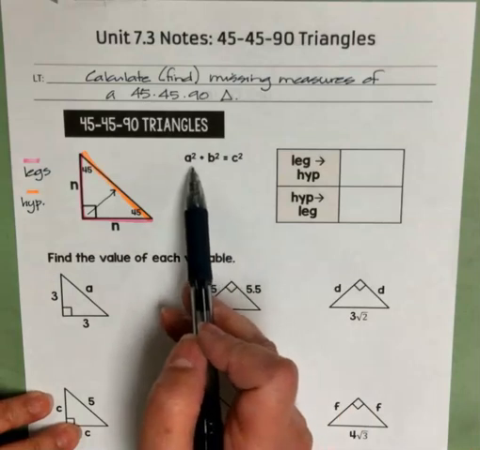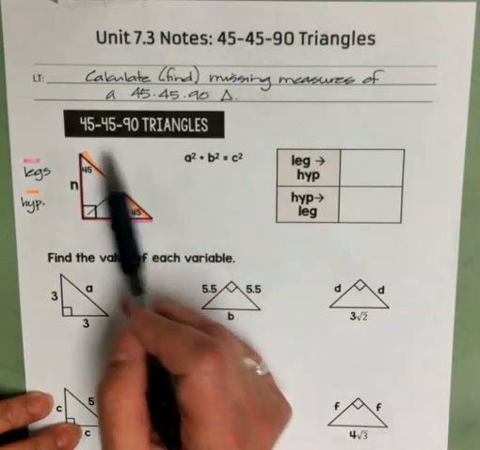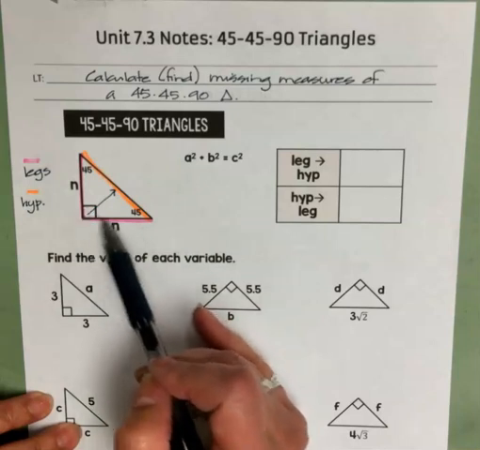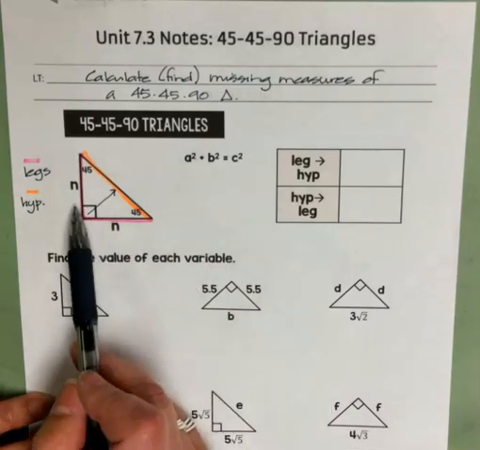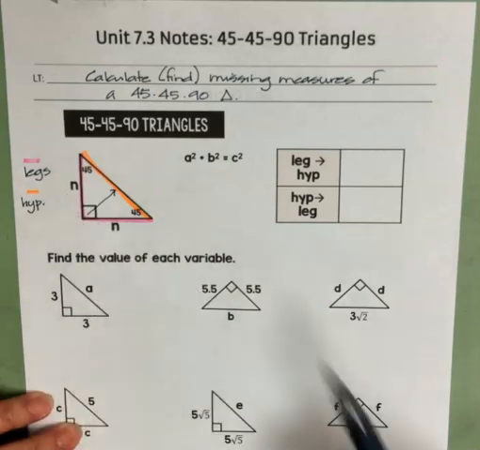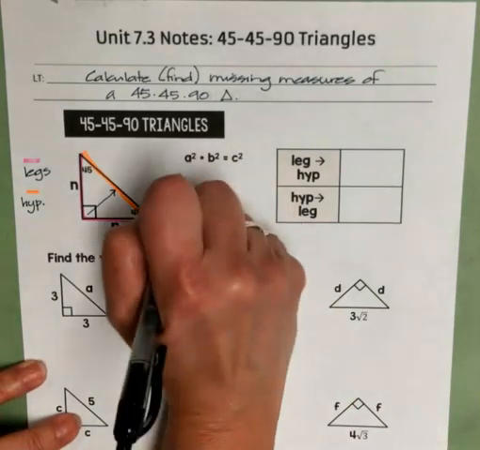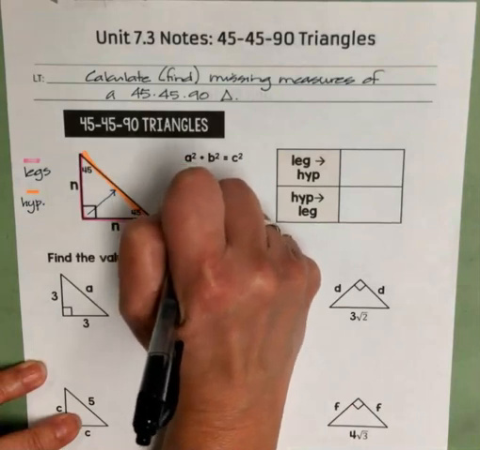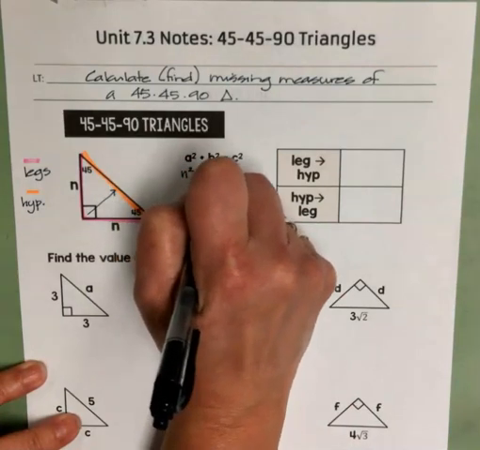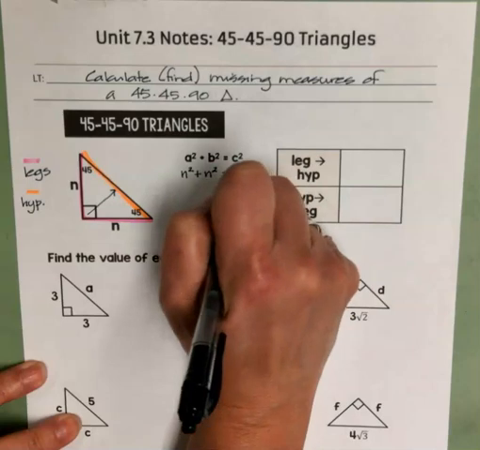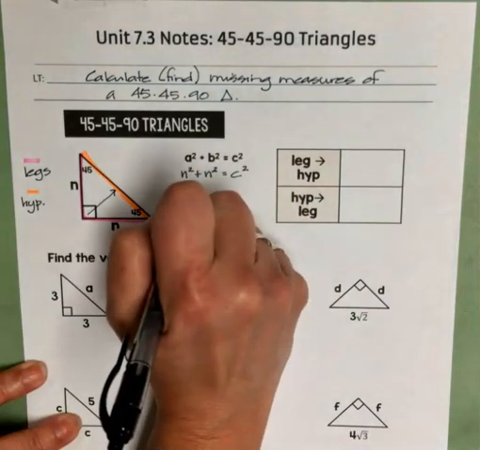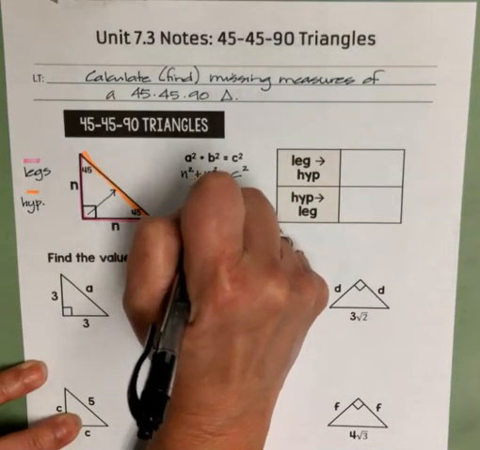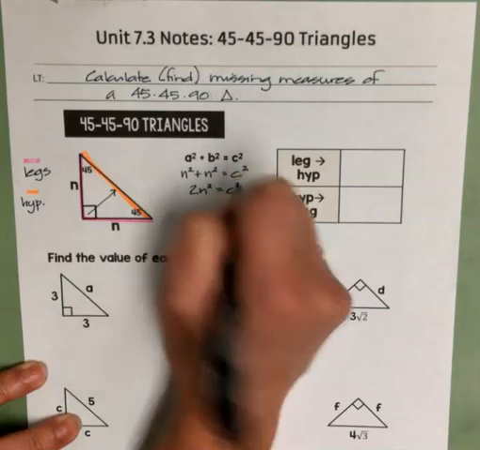So we're going to apply the Pythagorean theorem to see if there's a relationship between the legs of a 45, 45 right and the hypotenuse. So we have labeled each of these legs measuring n. So that means I have n squared plus n squared equals c squared. Combining like terms, I have 2 n squared equals c squared.